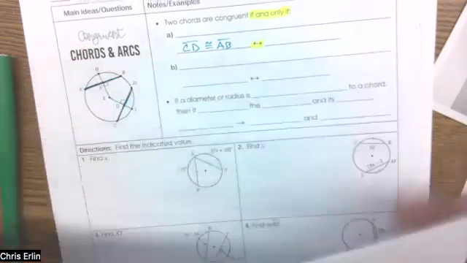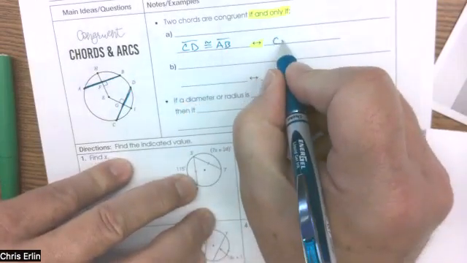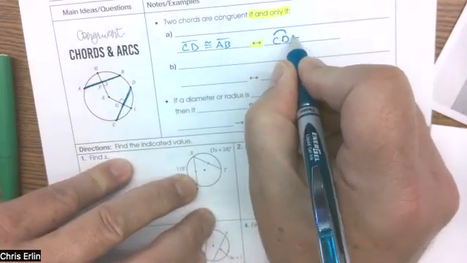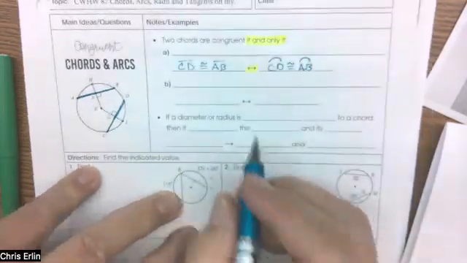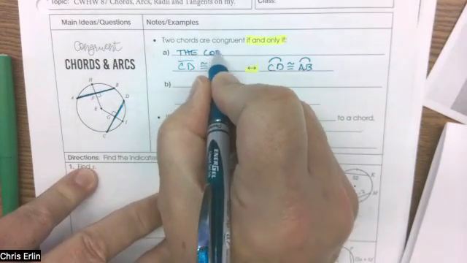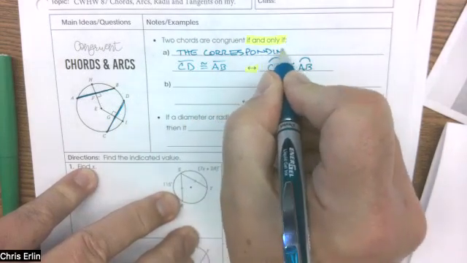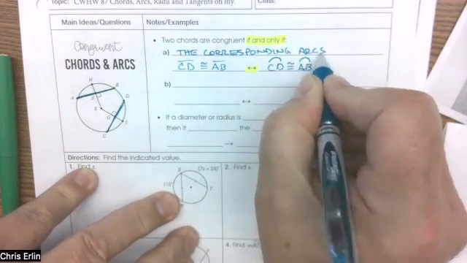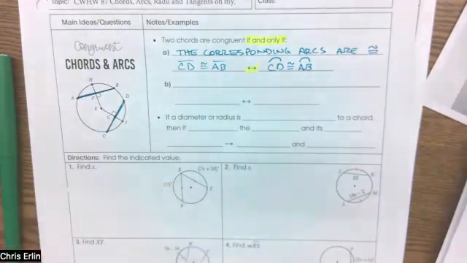They're also the same. So what we're going to say here is that if the chords are congruent, then the arcs are also congruent, if and only if the corresponding arcs are congruent.